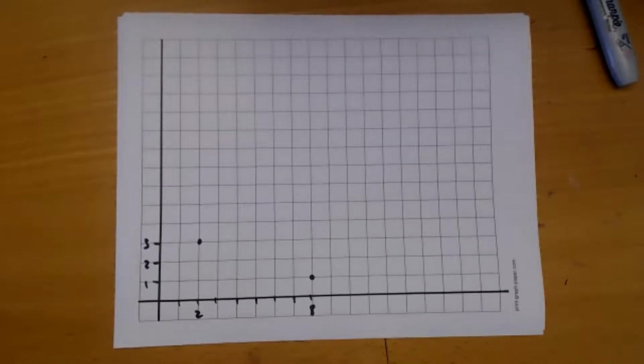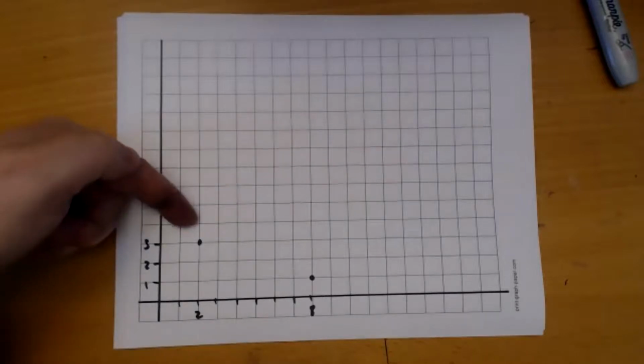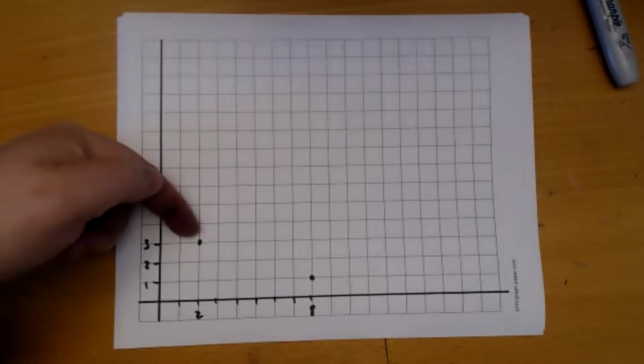So what is this guy's coordinate? Somebody just unmute and tell me. What was the question? What is this coordinate? All coordinates are in parentheses, right? With a comma between them.